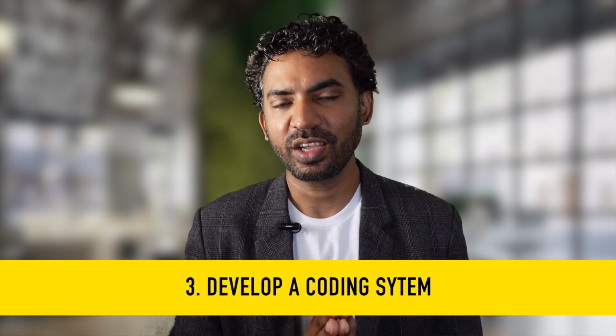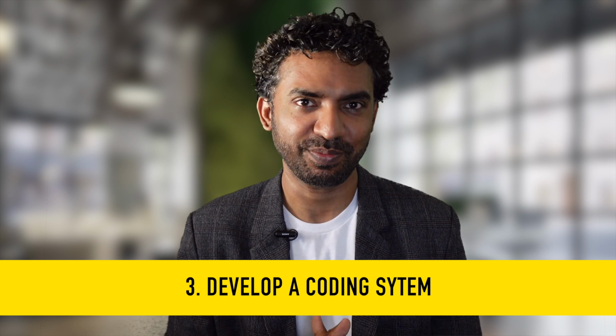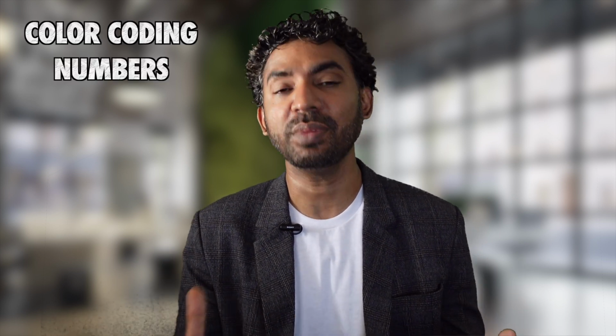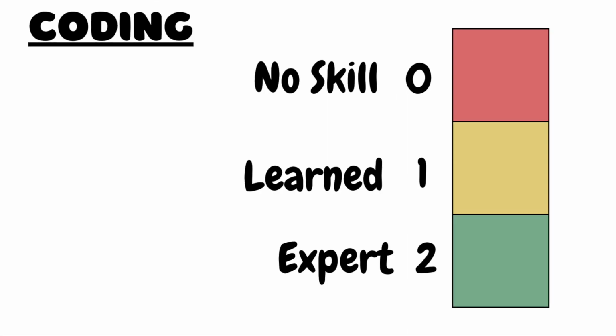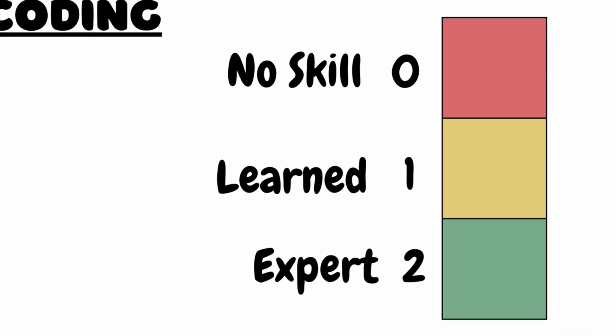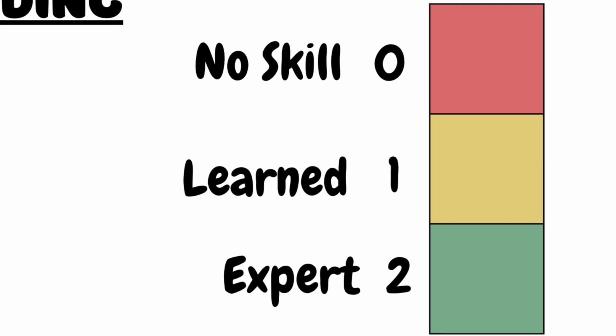Now, to record the levels of skills, you need to find a coding system. You can create a coding system based on the competence of your team members. This coding system has to be guided by the overall requirements of the team. For example, you can use color coding or numbers. In this example, I have used colors as well as numbers. According to my coding, 0 means no skill, and I have put it in red. Yellow means learned, which means I have to develop that. Green means they are experts in that area.